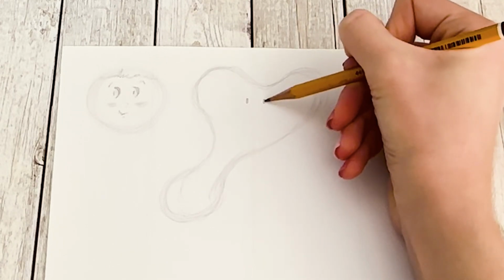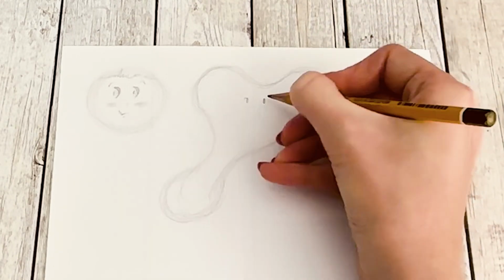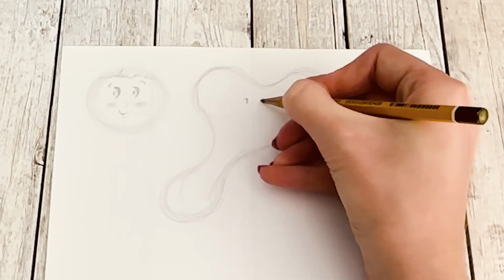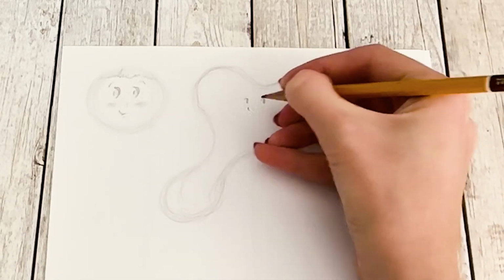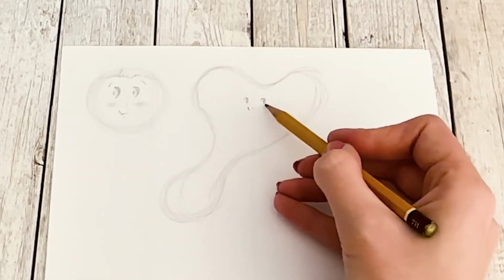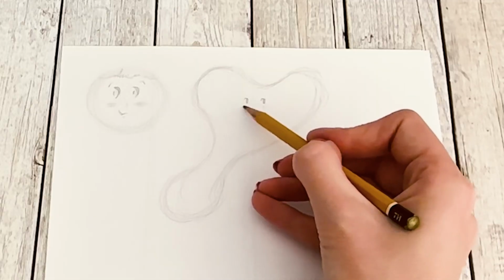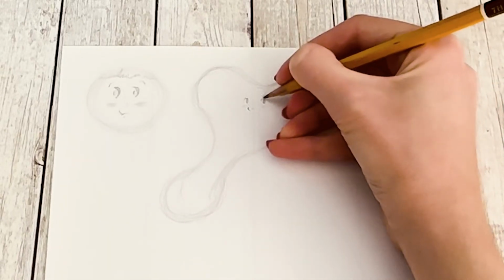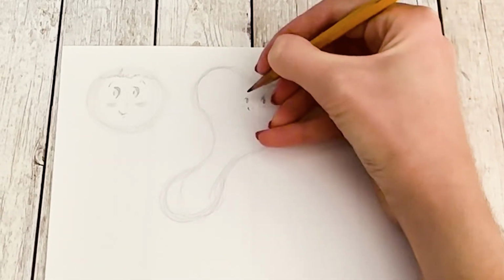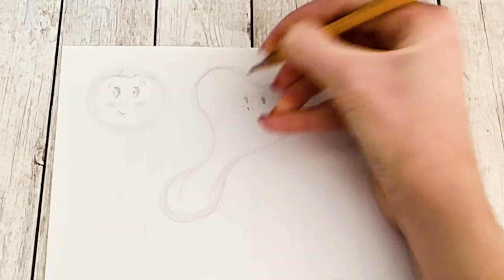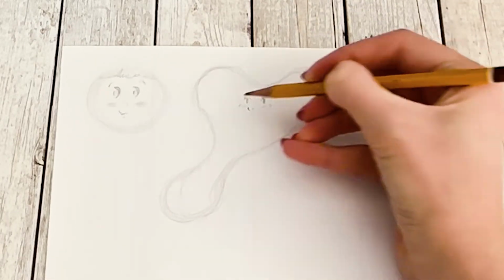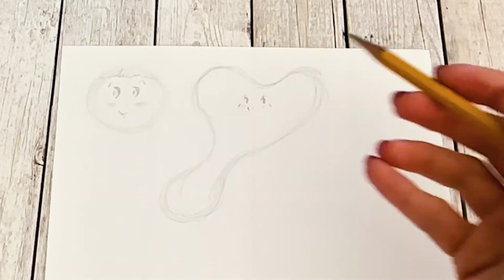Just small, tiny eyes. I'm going to add just a small mouth. And I'm going to add a few lashes, because it's going to be a lady. And I'm going to add a few lines that represent the cheeks.